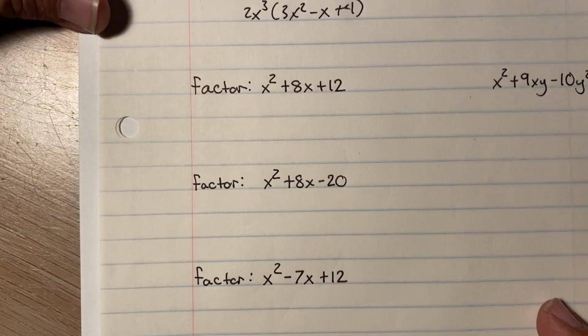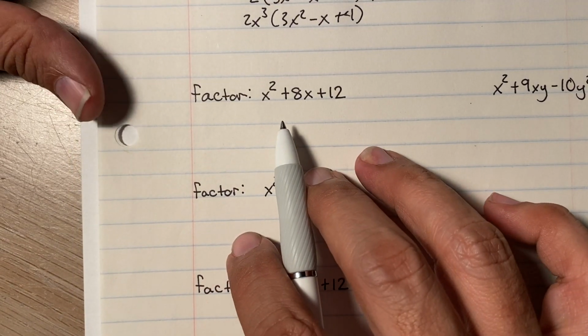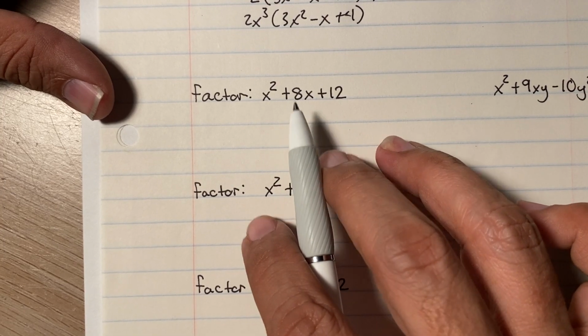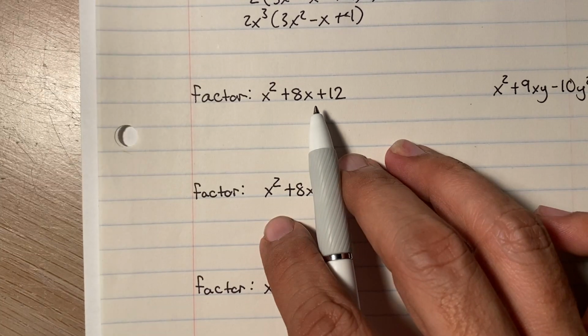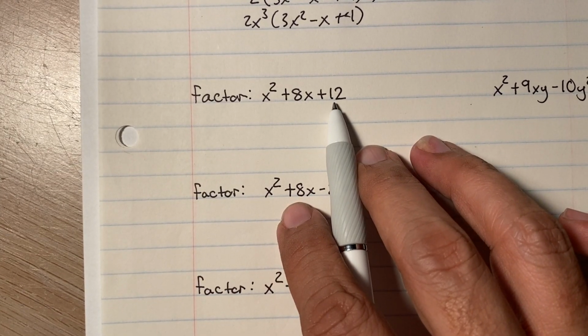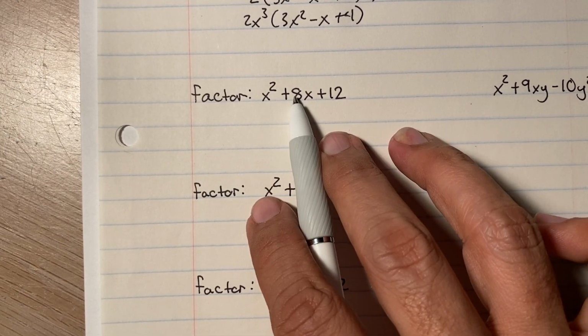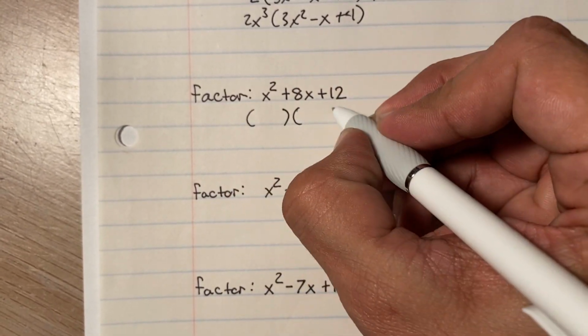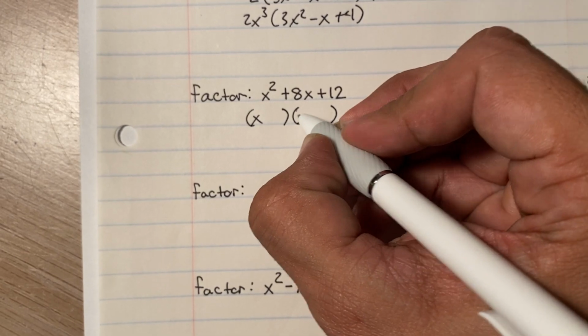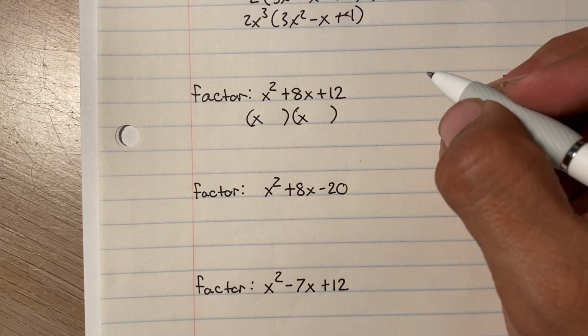Now factoring this one's a little bit different because this was the result of a binomial times a binomial. So we have to think what two numbers multiply to make 12, but when you add them, they make 8. Okay? So I'll let you think of that for a second. You should have gotten 6 and 2.